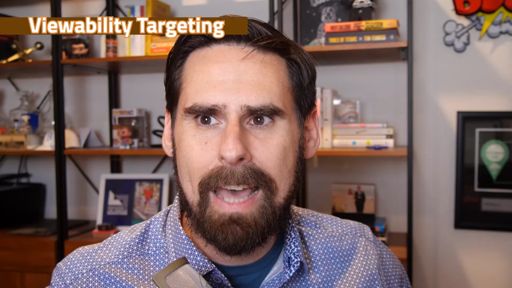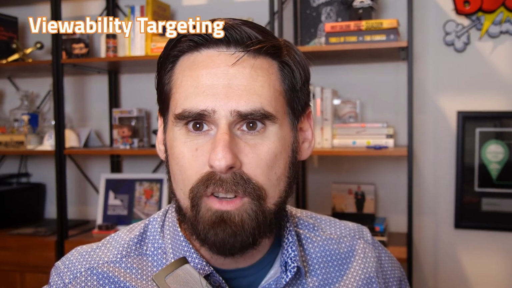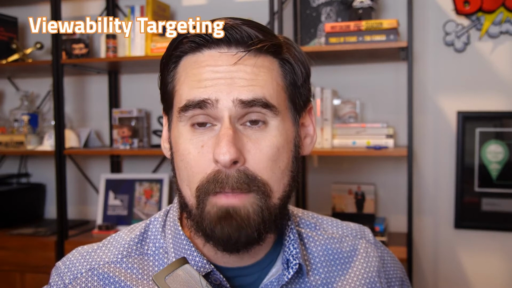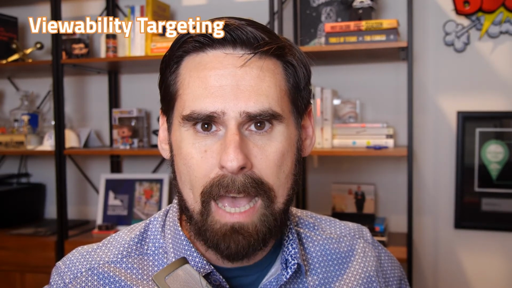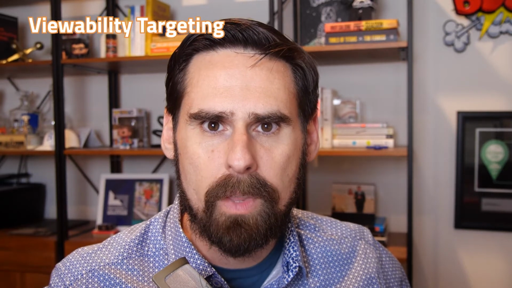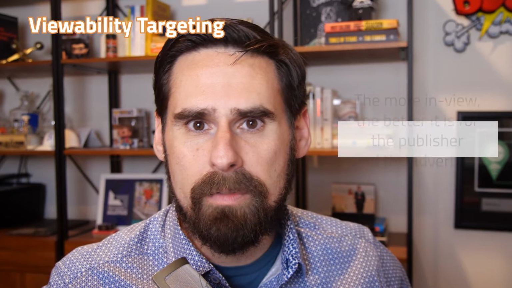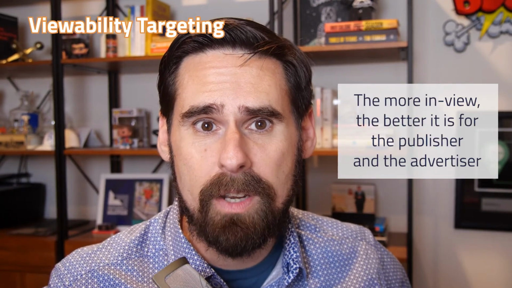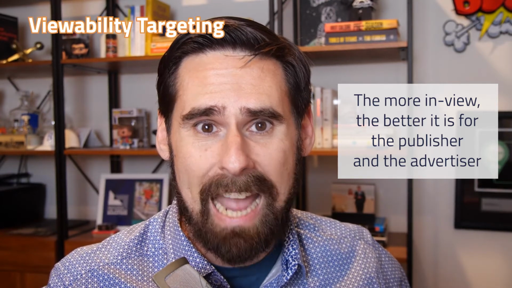And the reason that those technologies exist, and the reason publishers have been changing the way that their ads appear on the screen, is primarily because there's a push by advertisers for their ads to be measured as a viewable ad impression. So these are in-view placements. The more in view, the better it is for the publisher because the more they'll get paid for the ad impression, and the better it is for the advertiser because you'll likely be driving better outcomes.